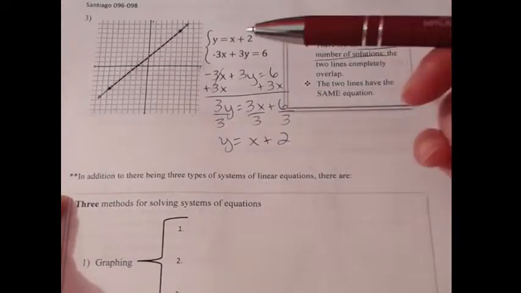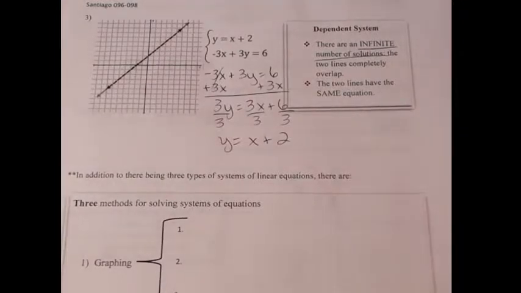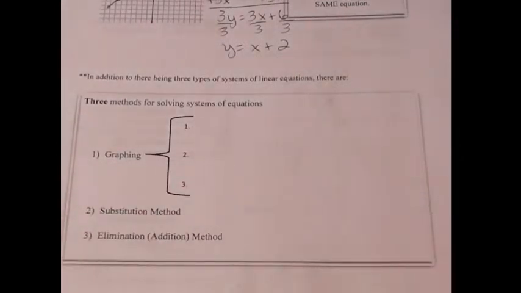Okay? So these are perfect examples that show you what these kinds of systems look like when you have the case of no solution or infinite number of solutions, and then, of course, one solution. So in addition to there being 3 types of linear equations, there are actually 3 methods for solving systems of equations that we cover in this class.